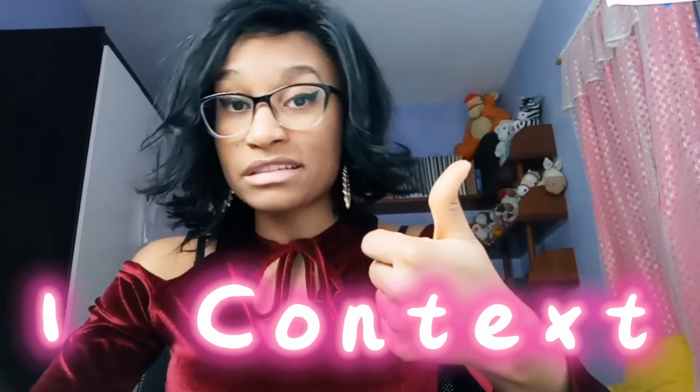So if I had to rank 1 to 4, 1 being the most effective strategy to acquire new English vocabulary and 4 being the least effective one, I would say the first one, context. The second one would be the song lyrics. The third one would be association. And the fourth one is the flashcards.